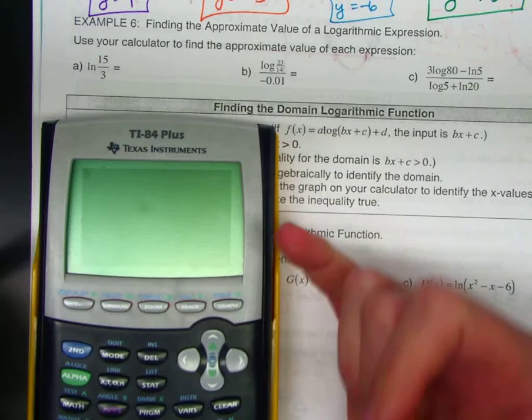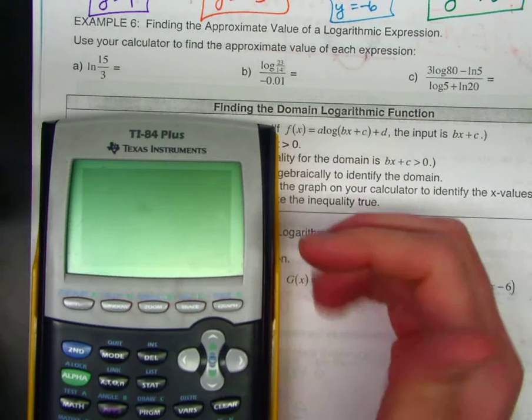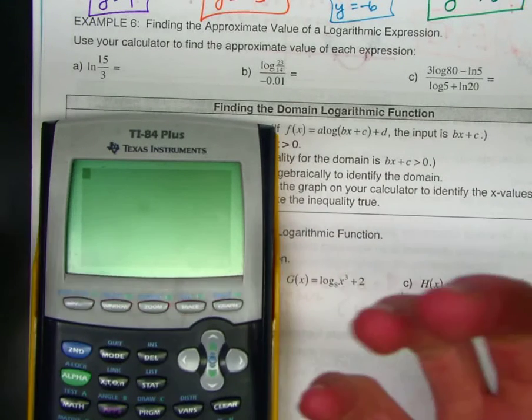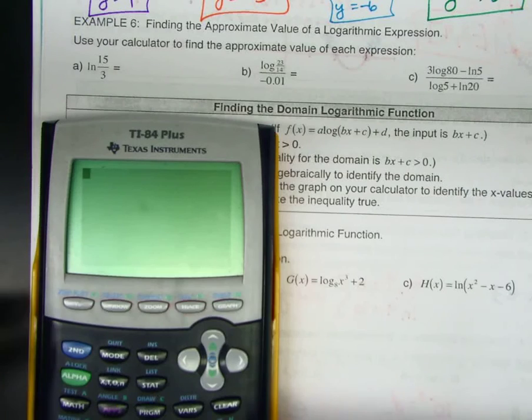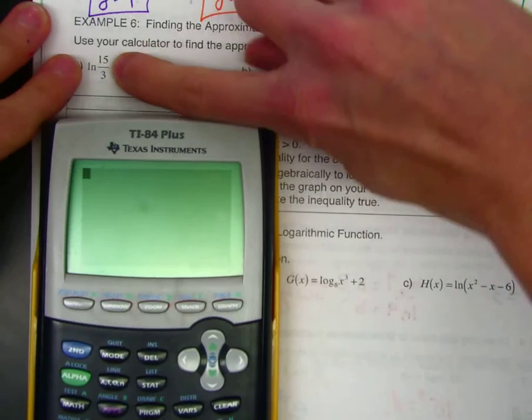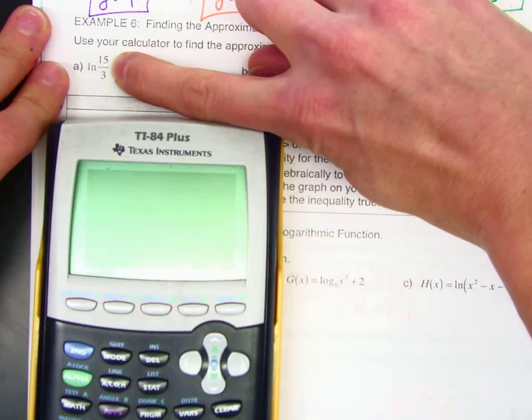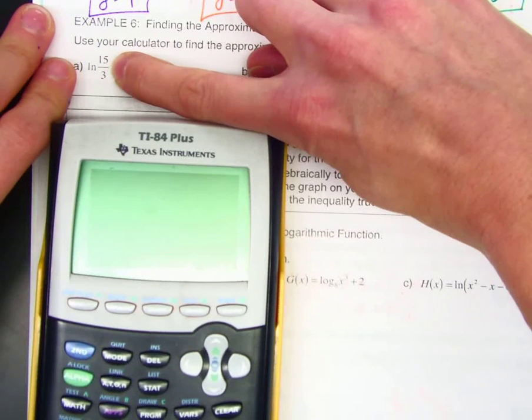So depending on the operating system of your calculator, it's going to change how you type these in. One of the things I want to stress is that when you're typing in, this input is really important. Regardless of whether you have the new or the old, parentheses matter quite significantly here.